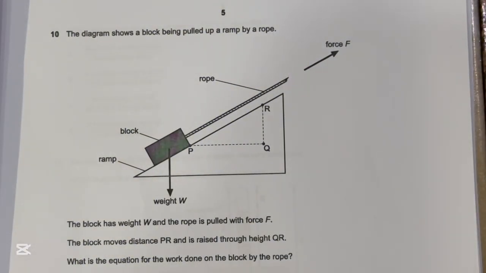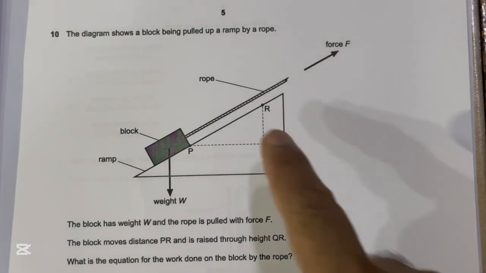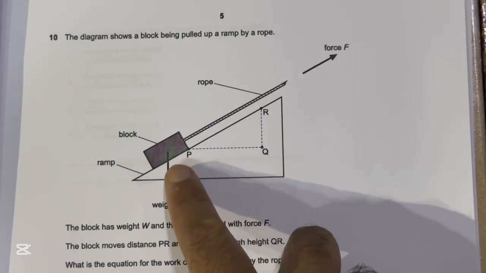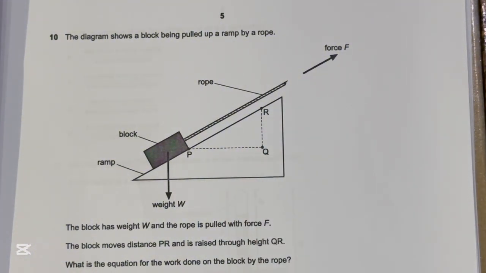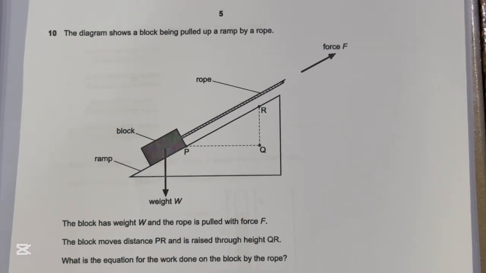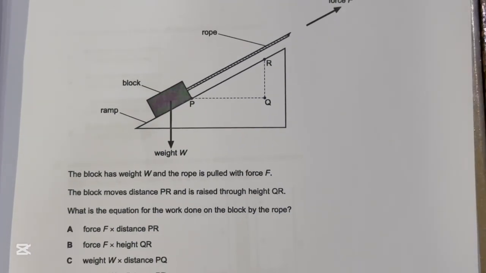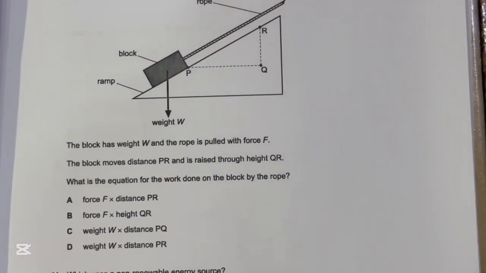Okay, moving to question number 10. The diagram shows a block being pulled up a ramp by a rope. This is a force and this is a weight. The force is carried by the rope, and the weight is the block's. The block has weight W and the rope is pulled with the force F. The block moves along PR and is raised through the height QR.